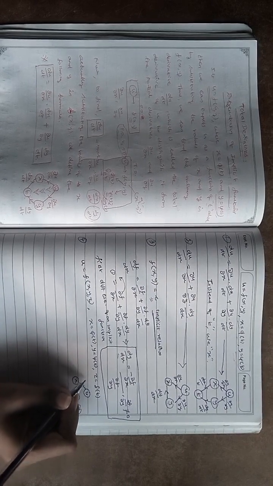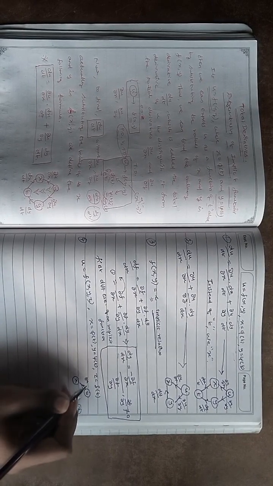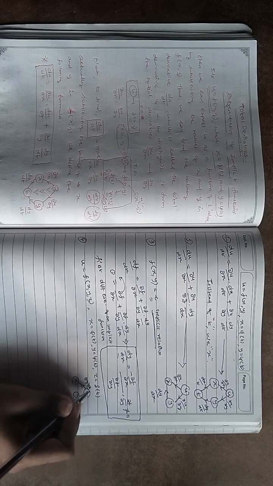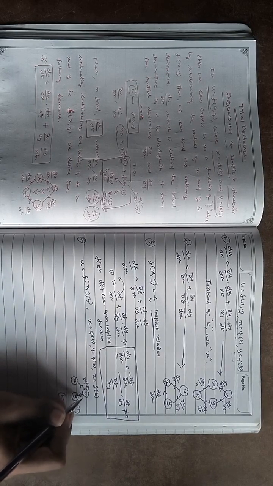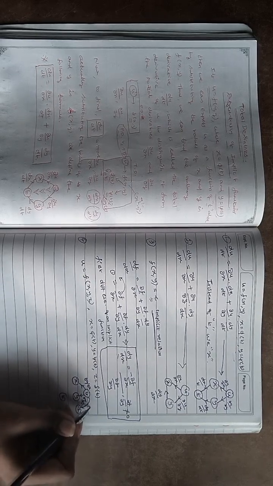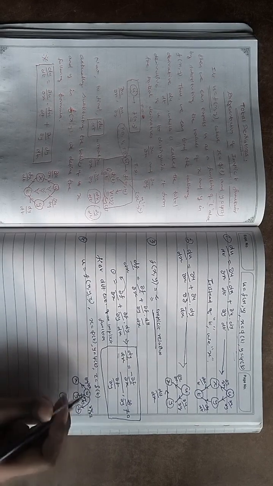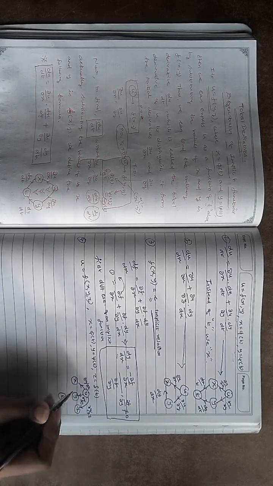Since u depends on three variables, it can be differentiated partially: dou u by dou x, dou u by dou y, and dou u by dou z.